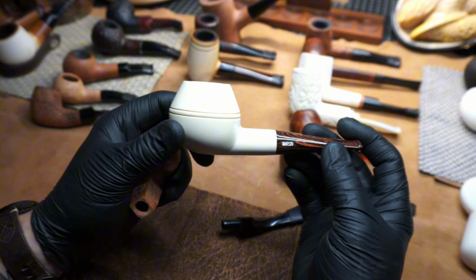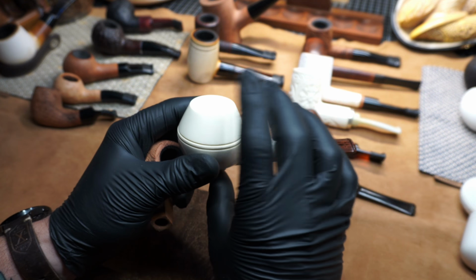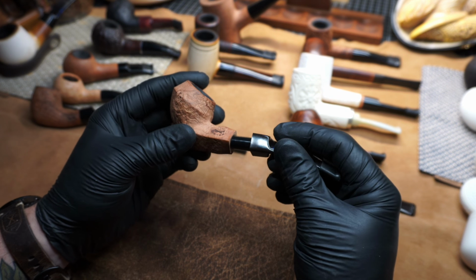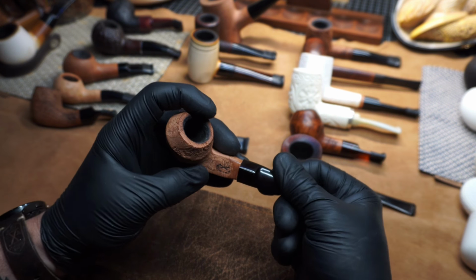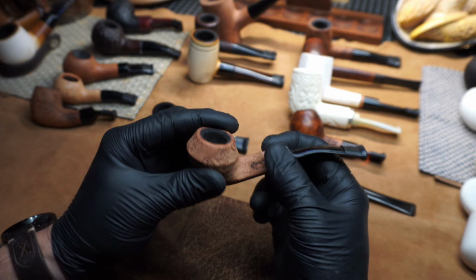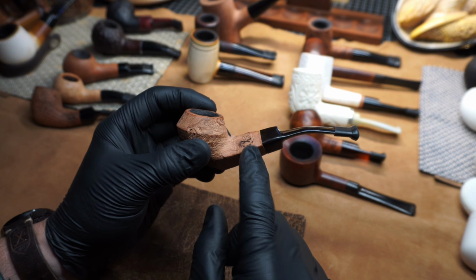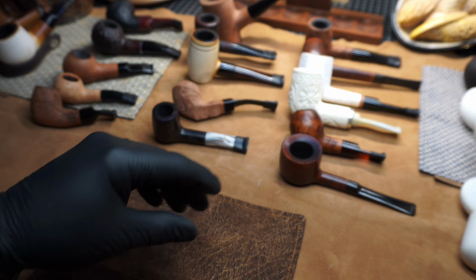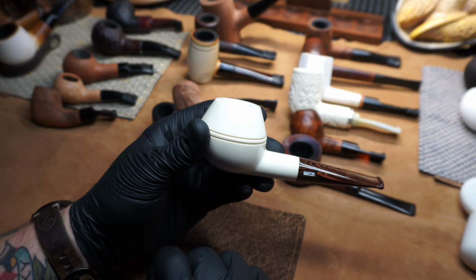Some folks will say there's no such thing as a Rhodesian, there's nothing but bulldogs, and some folks I've heard say there's no such thing as bulldogs, they're all Rhodesians. I think that I lean towards the camp of a diamond-shaped shank here. This makes this a bulldog, and one that has a round shape is a Rhodesian.